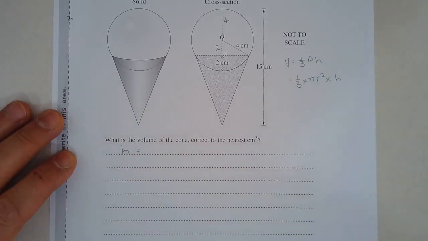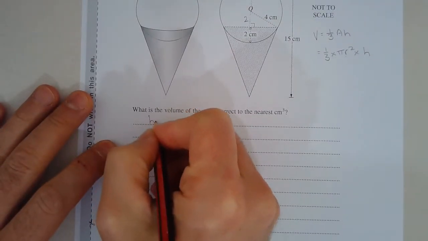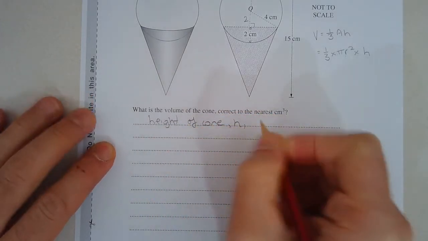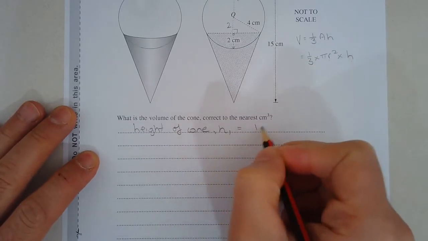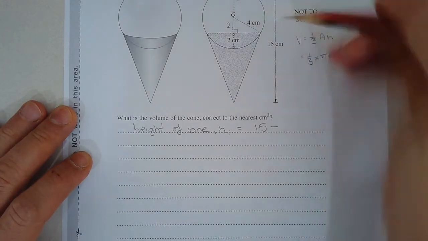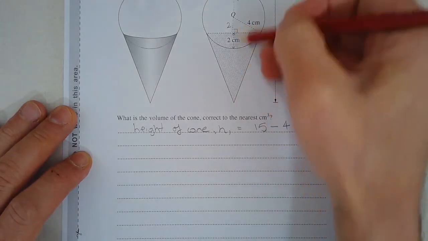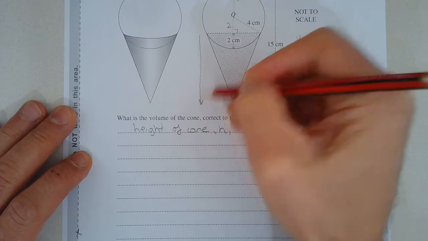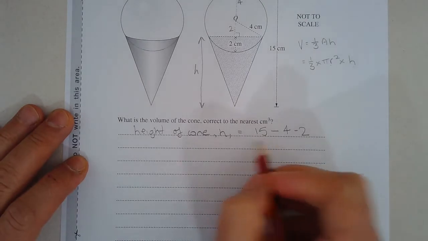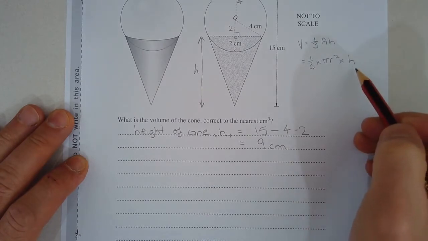So I might actually write it as height of cone just to make it a little bit clearer, rather than just writing h. So height of cone, h, is equal to 15 minus 4 minus 2, and that then gives us the remainder. I might just draw that arrow there so you can see what I'm doing. That's going to be equal to 9 centimeters. So we have this worked out now.